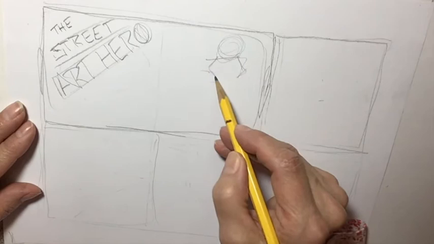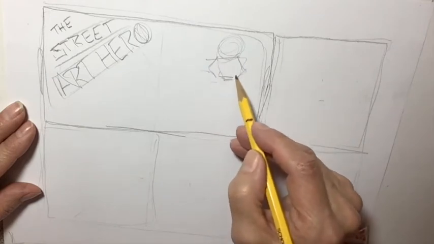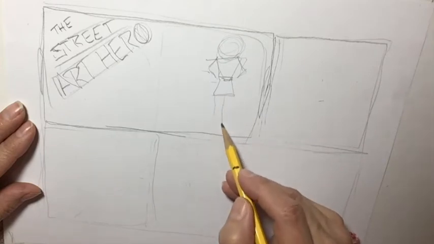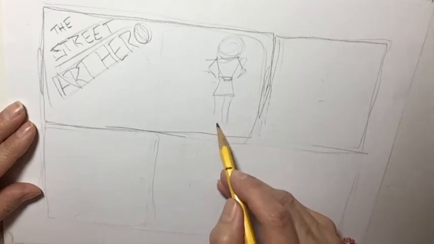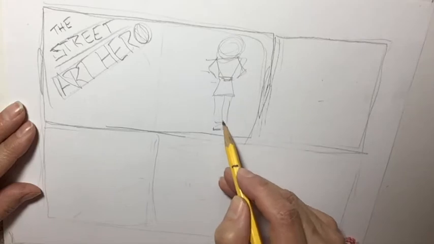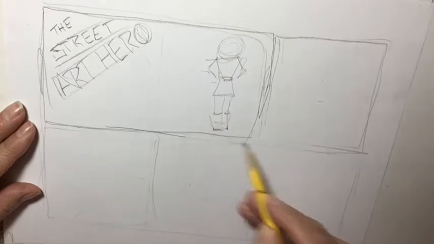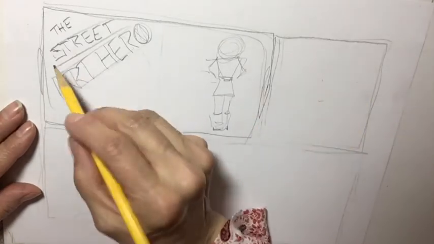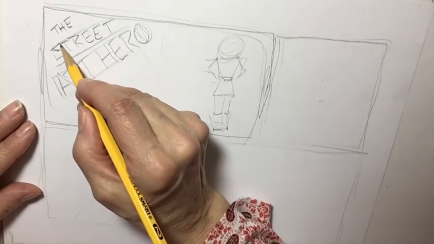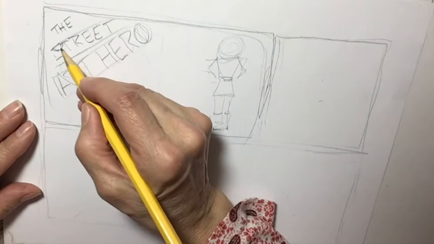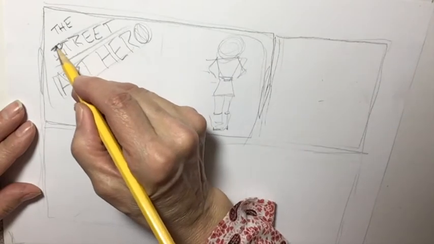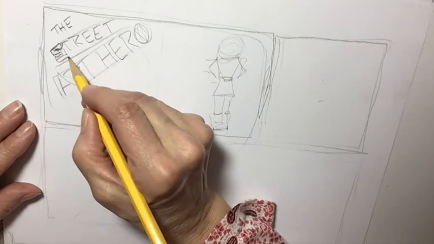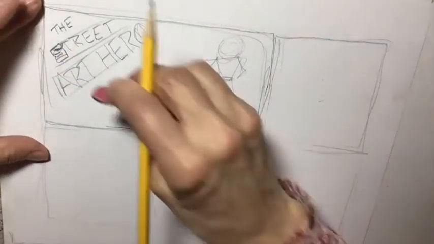Little heroic stance here. Boots. Okay. So my lettering, I want it to be some sort of graffiti look. So the first thing is you can go in and develop this more. This isn't the final drawing. We're going to get into that later.